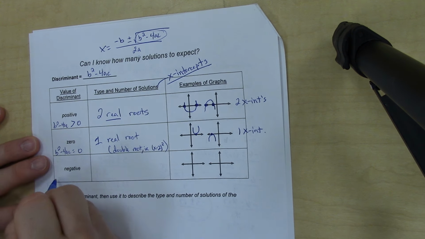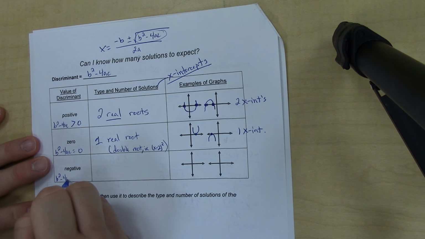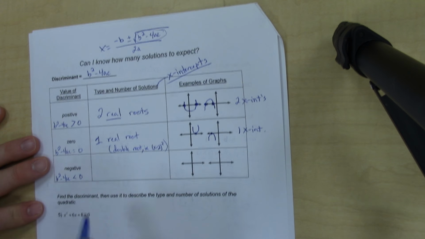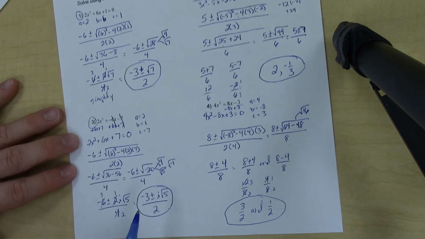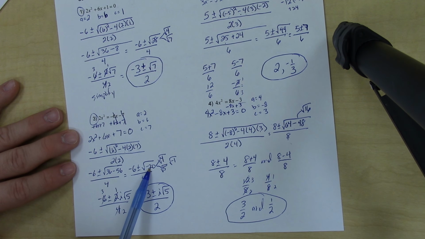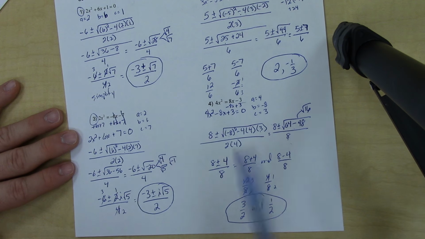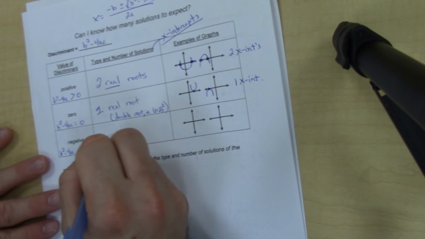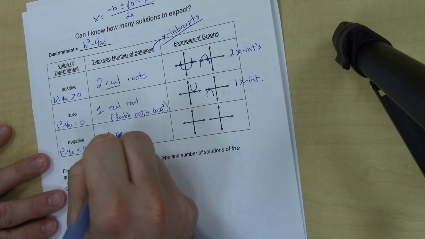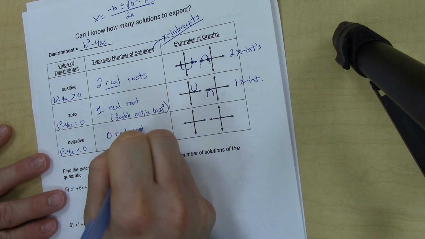Okay? Now if it's negative, b squared minus 4ac is less than 0. Well, look what happened when I had a negative on the previous page. For number 3, when I had a negative underneath here, I ended up with an i. And what does i stand for again? i stands for imaginary number. Okay, so when it's negative, well, then we have 0 real roots.